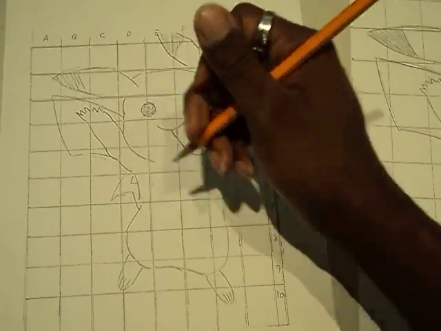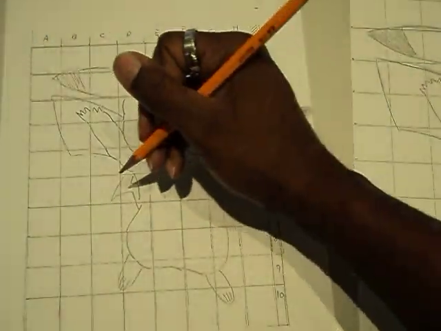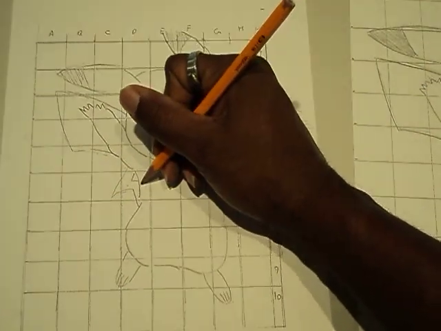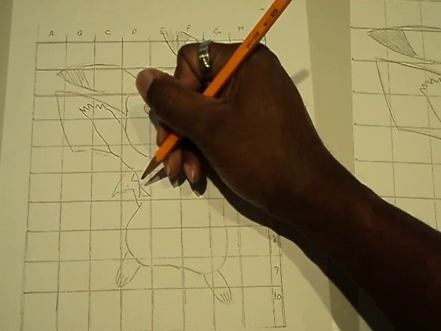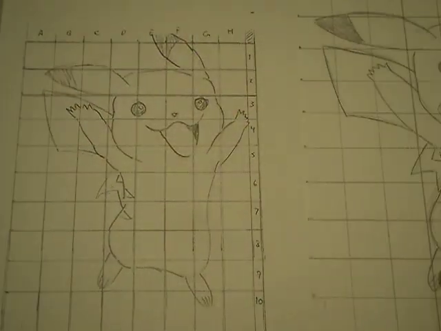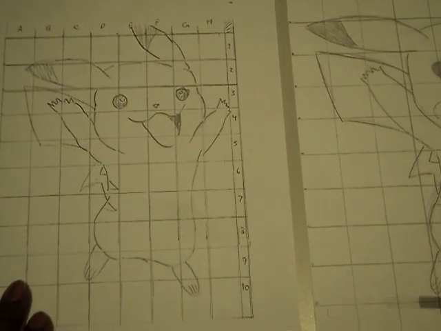Oh, and he got some stripes. So where that stripe at? That's 6 and 7D. So 6 and 7D right here. There's one right there, and then there's one on the upper portion of his hip right there. There you go. So we have a duplicate.